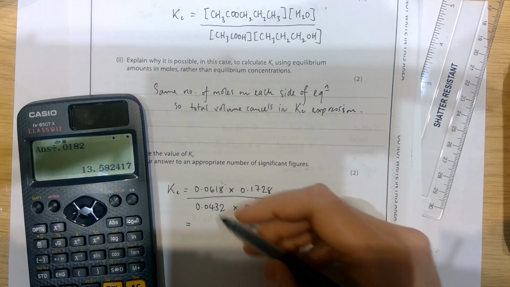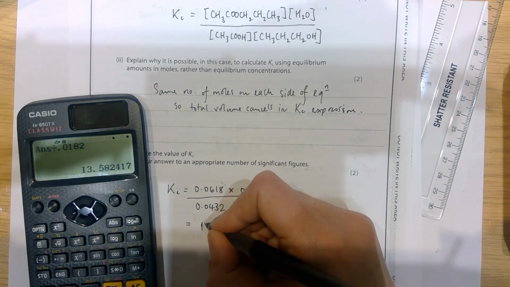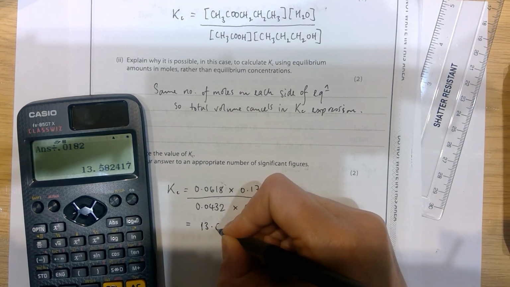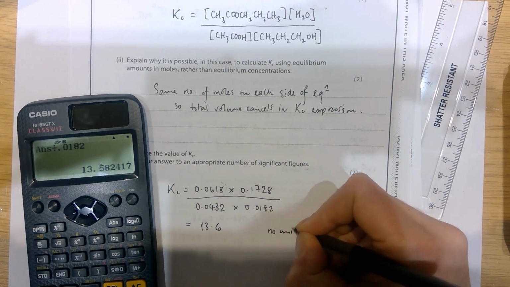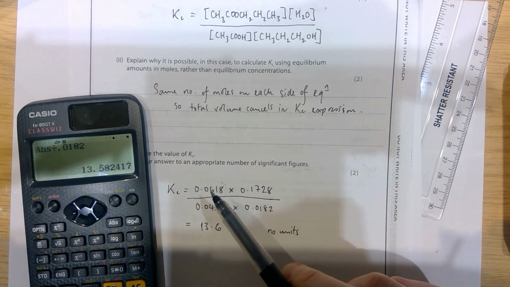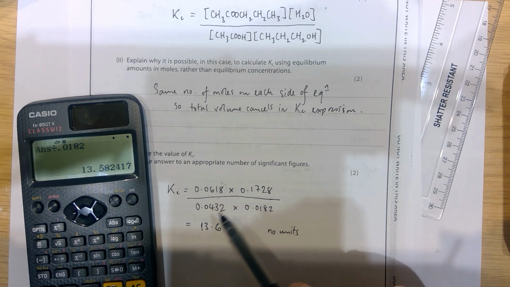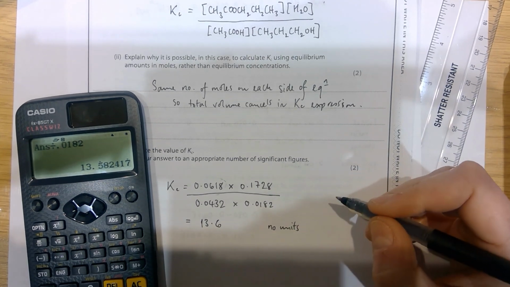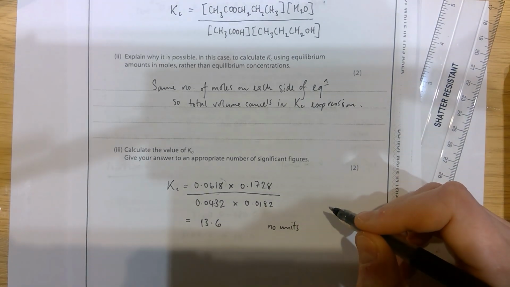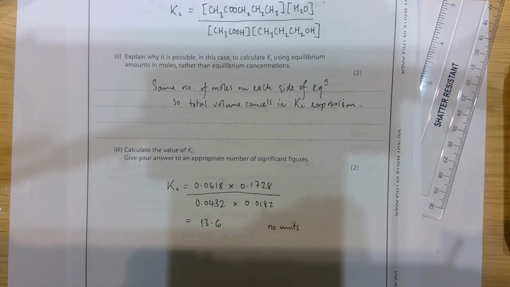So my least accurate value so far that I've quoted is 3SF, so I'm going to go for 3SF. 13.6, and there's no units because moles per dm cubed times moles per dm cubed divided by moles per dm cubed divided by moles per dm cubed, the units will cancel. Okay, so we get 1 mark for calculating the value and 1 for giving it to a sensible number of SF, 2 or 3.